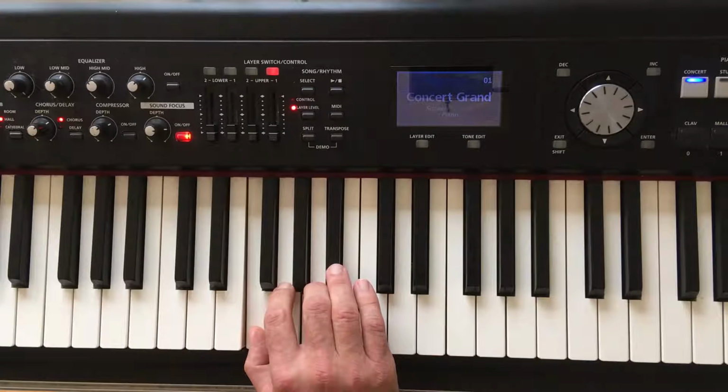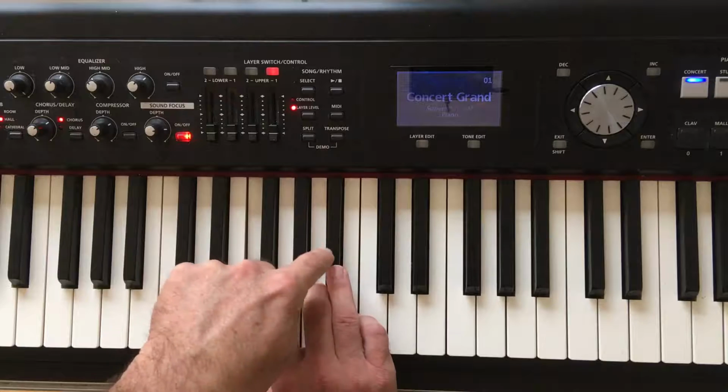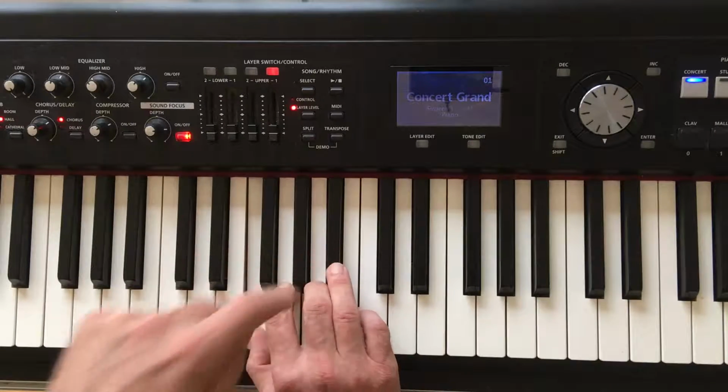Let's do it one more time, up to the fourth finger, thumb under, and downwards. Remember to put your fourth finger over at the B flat.